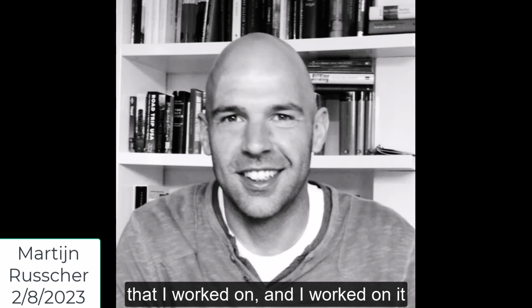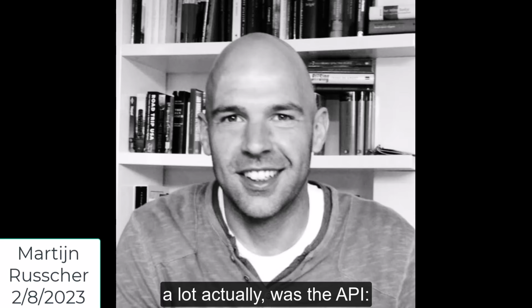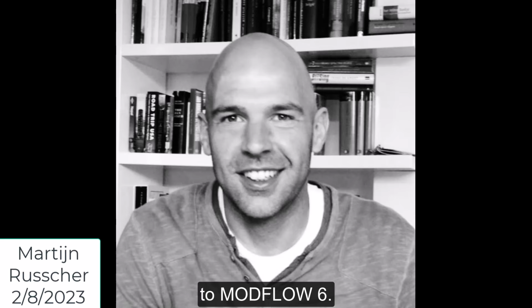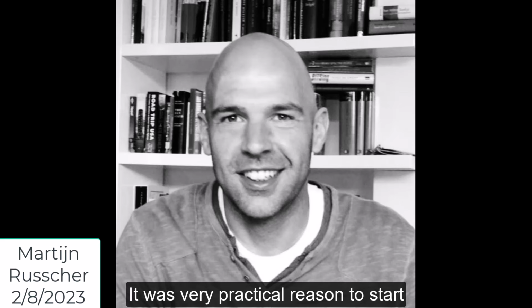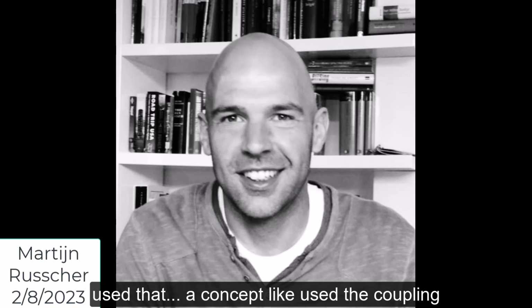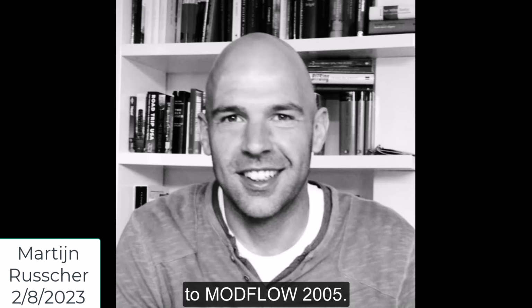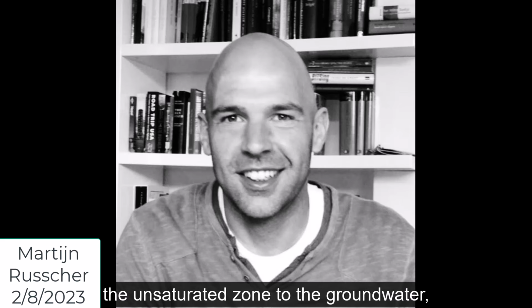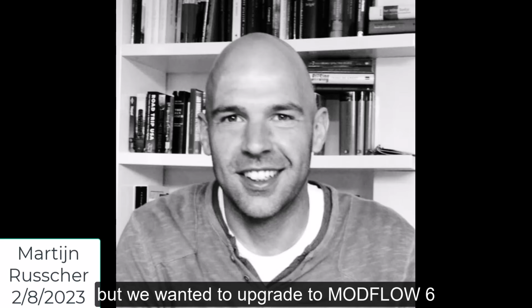One of the first things that you might have heard of this week that I worked on, and I worked on it a lot actually, was the API, the Application Programming Interface to MODFLOW 6. It was a very practical reason to start with that, because the Dutch national model used a concept, the coupling to MODFLOW 2005. Basically the coupling is part of that national model to couple the unsaturated zone to the groundwater. But we wanted to upgrade to MODFLOW 6.